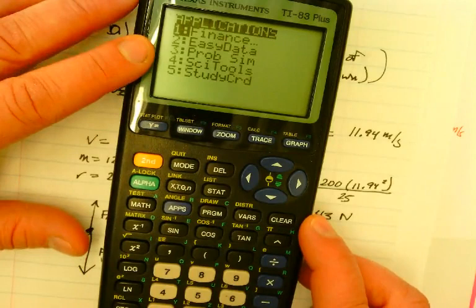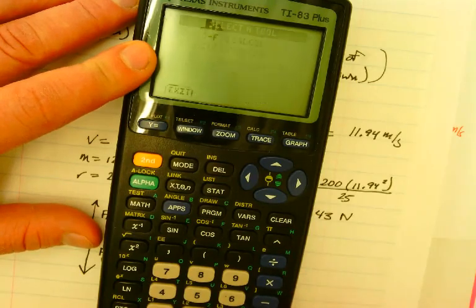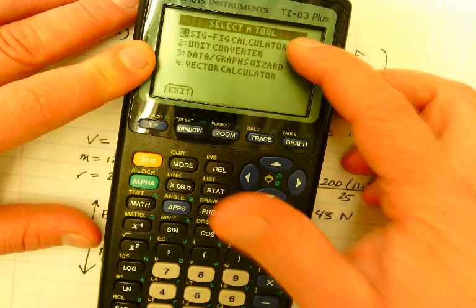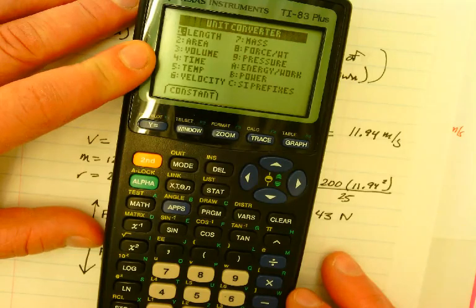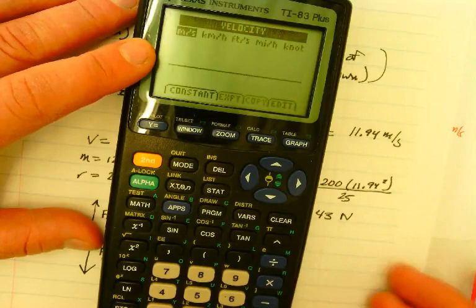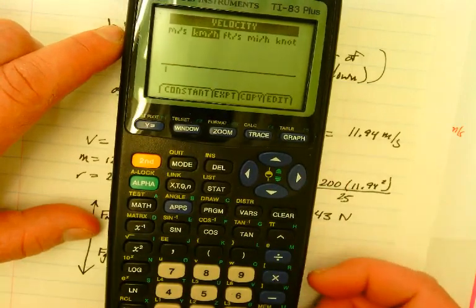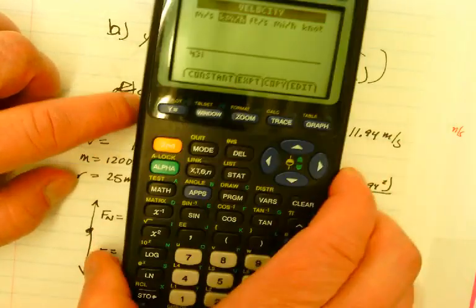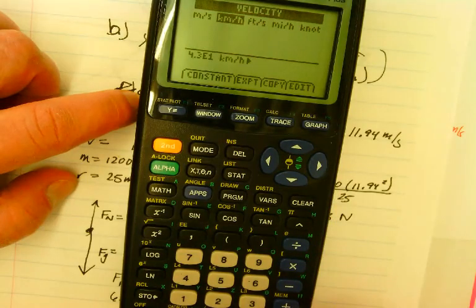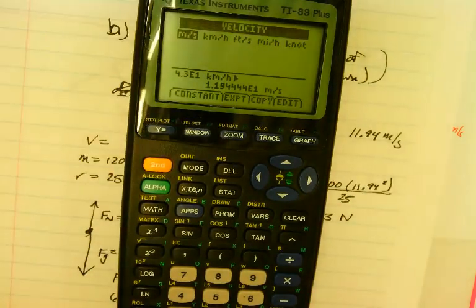So if you go to Science Tools, you have a sig fig calculator and you have a unit converter. So that's what you would do. Unit converter, and you can convert anything. So we're converting velocity. So you push in 6, and we're going from kilometers per hour to meters per second. So you type in the number. See how you did that? That is awesome.